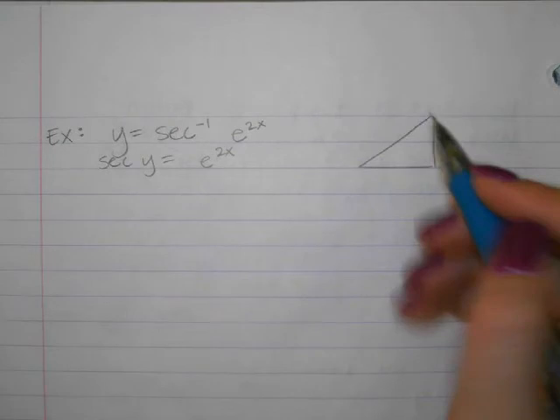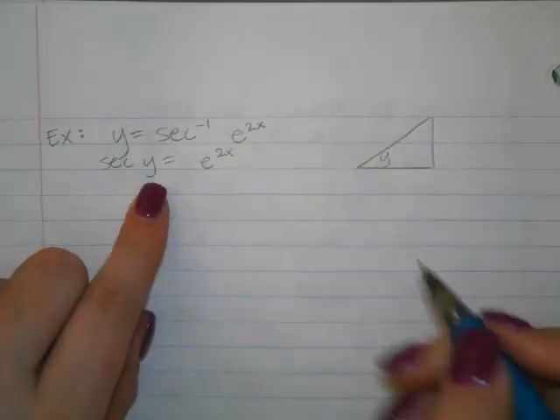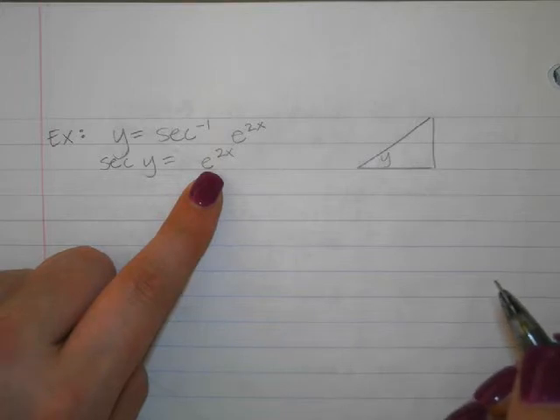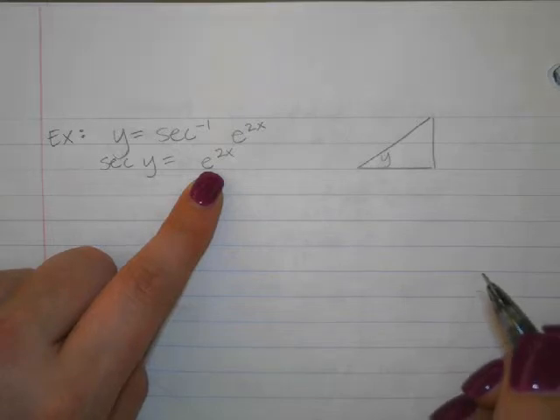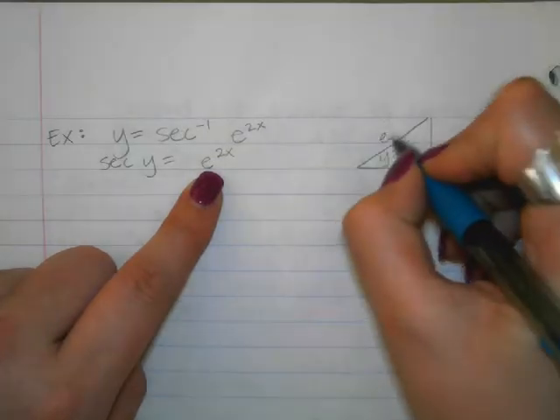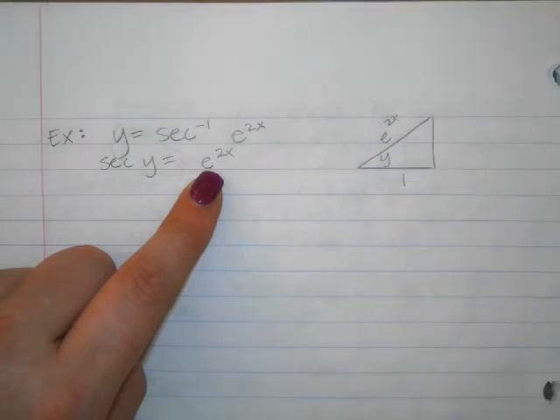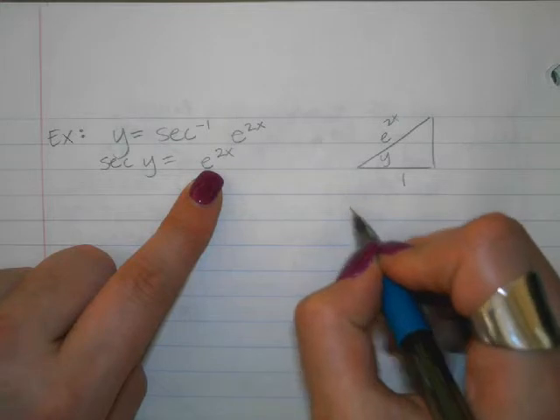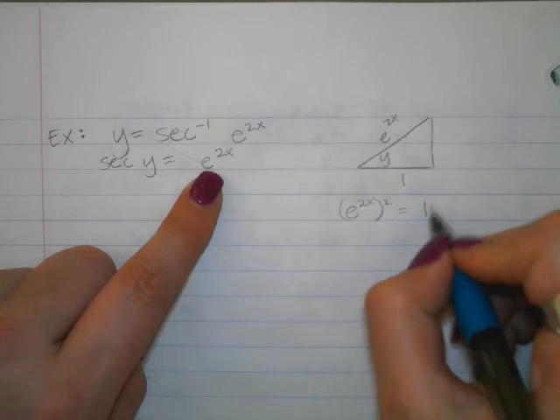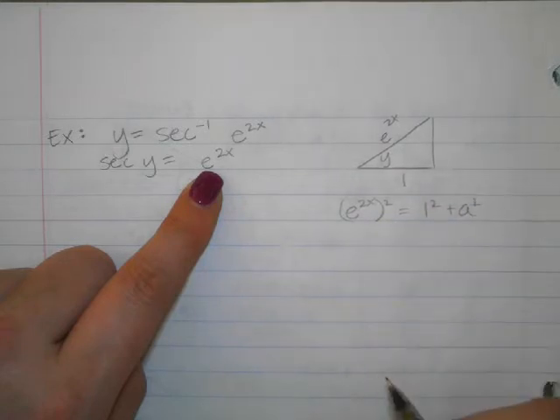All right, so here's our angle y, and then secant, what sides am I labeling? Not the opposite. Hypotenuse over adjacent. So we have hypotenuse squared equals 1 squared plus a squared.